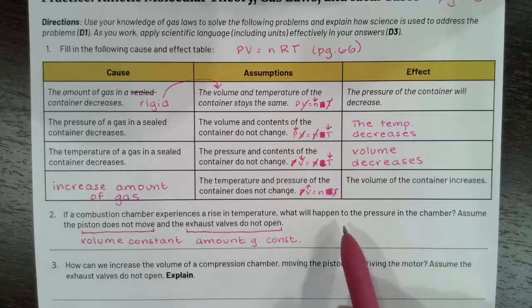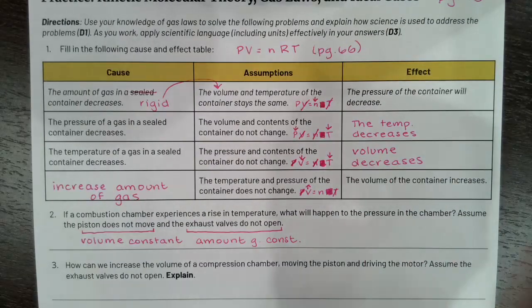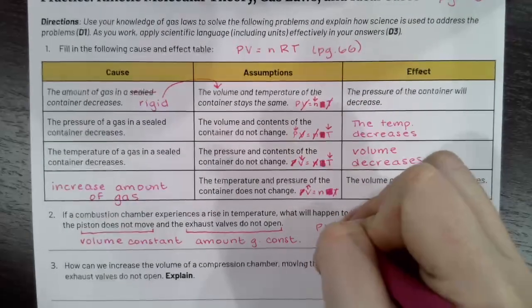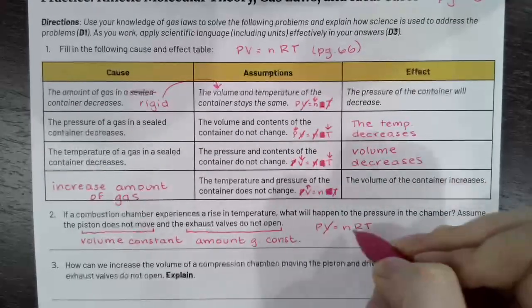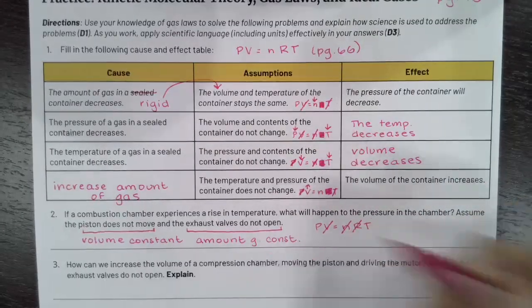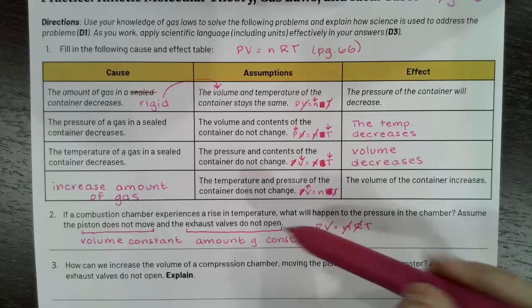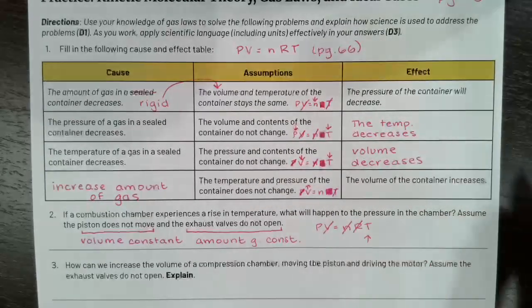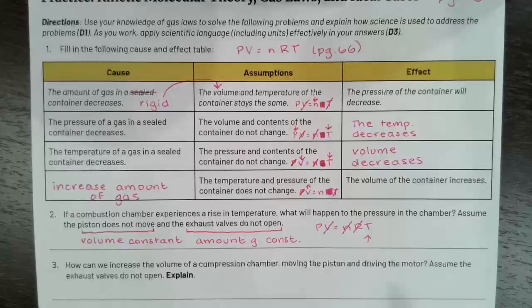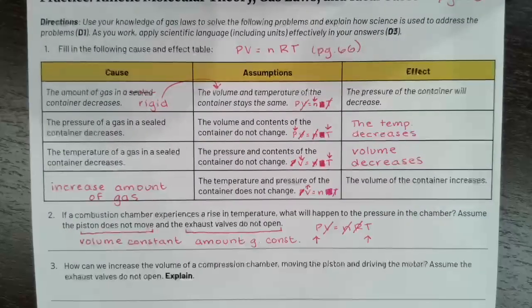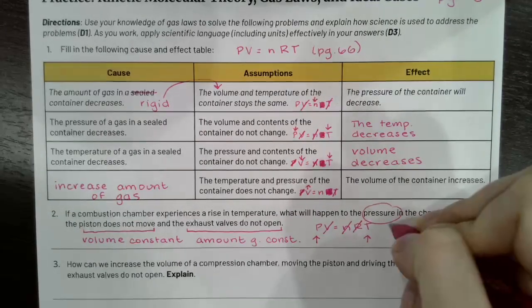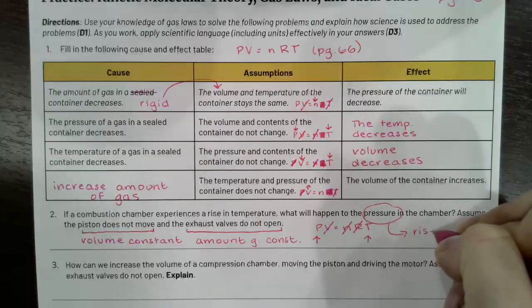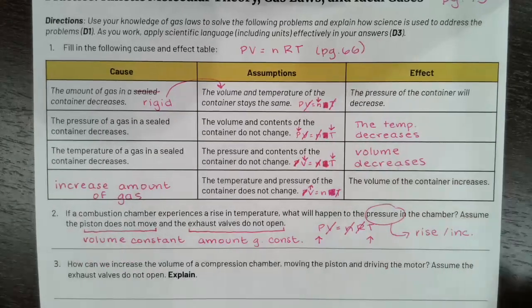All right, so now we're asking what will happen to the pressure in the container. Well, PV equals nRT again. The volume's constant. The amount of gas is constant. R is always a constant. It says it experiences a rise in temperature. So what's going to happen to the pressure? It will increase. Yeah, it will also rise. It's not like a seesaw. It's like if this goes up, this has to go up too to stay equal. That's exactly why I wrote pressure will rise. So you can say rise, you can say increase, any of those are fine.